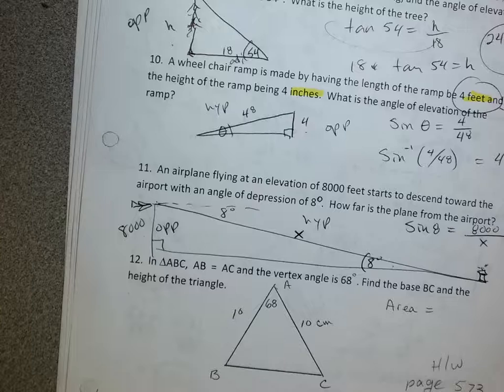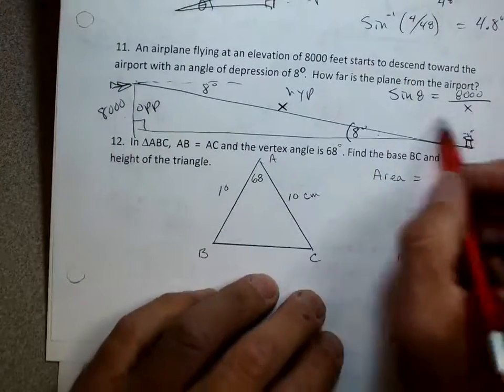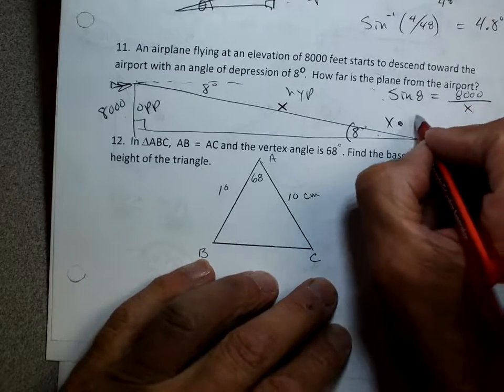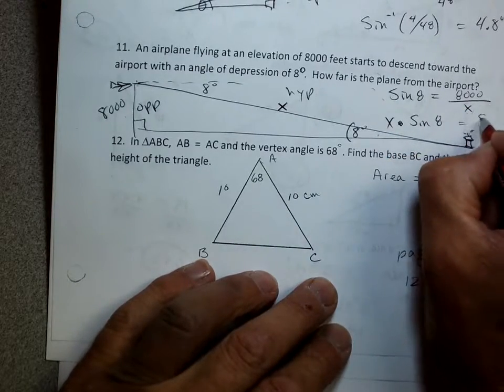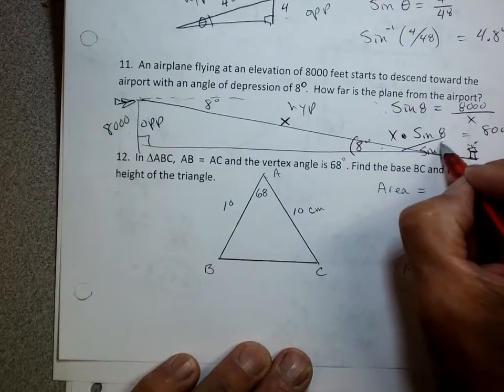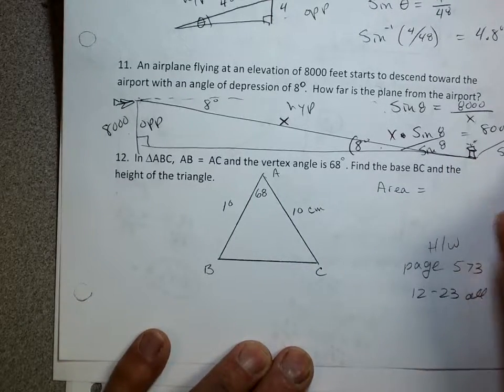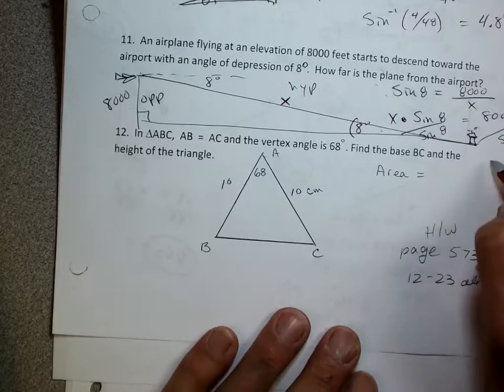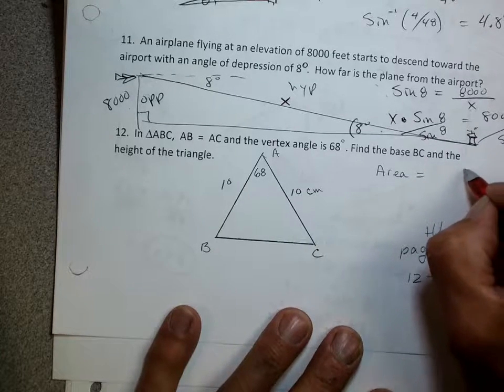Now, since the x is on the bottom, we're going to end up dividing, because the x is on the bottom, okay? So if I divide, then we'll multiply the x up here, bring up the x, and I'll have x times the sine of 8 equals 8,000, okay? And I'm solving for x, right? So then I have to divide by sine of 8, and I'm just going to use my calculator, okay? 8,000 divided by sine of 8, and I get a pretty big number, but it should be, because we're a long ways from the airport.